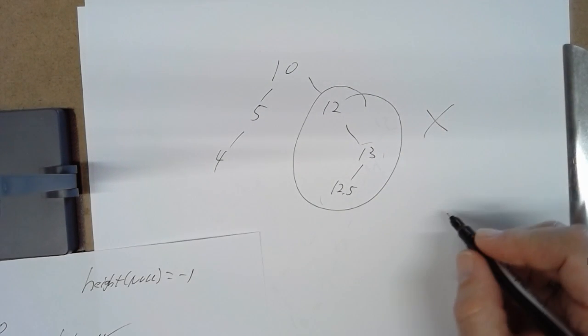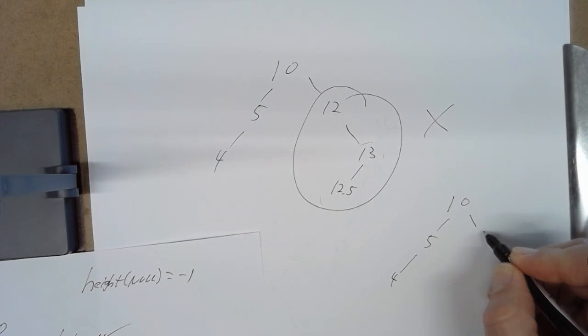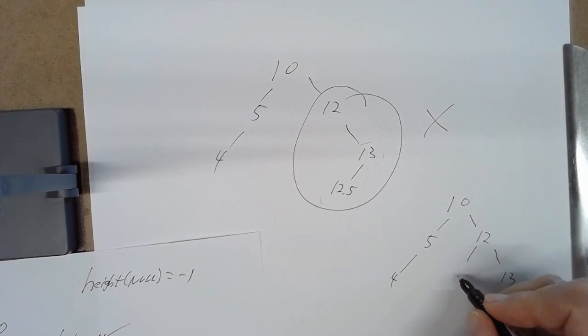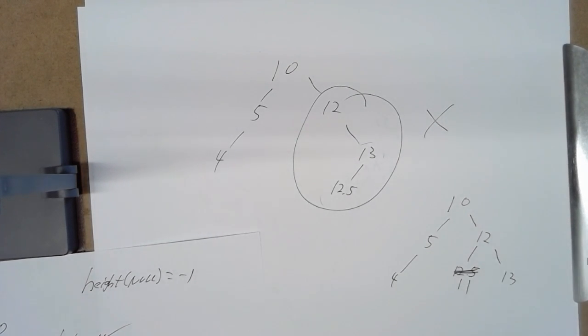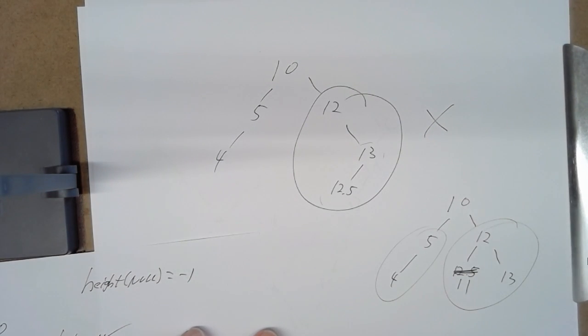But if we were to do something like this, or let's put an 11 down here, that's still going to be balanced. So left and right subtrees both have height 1.